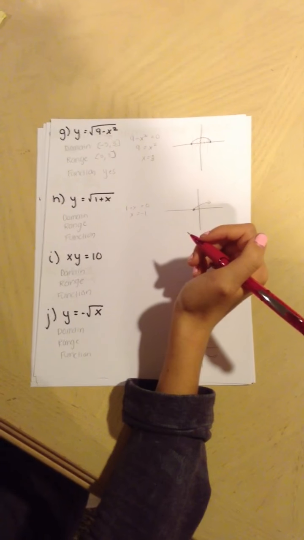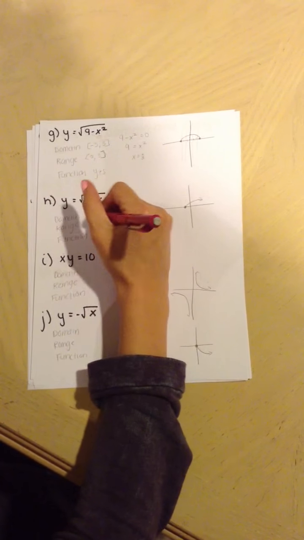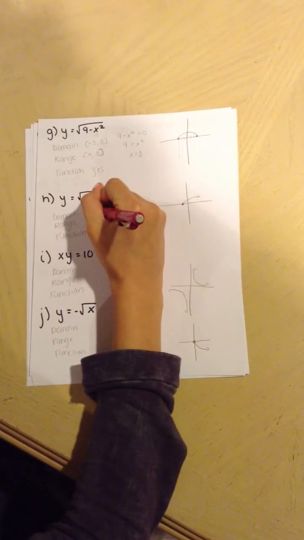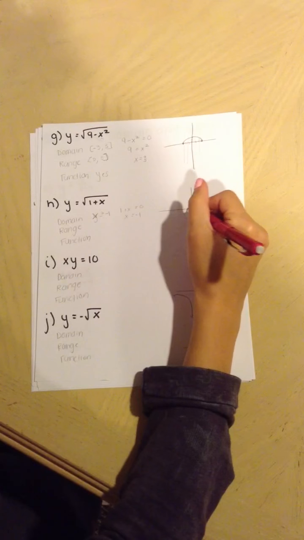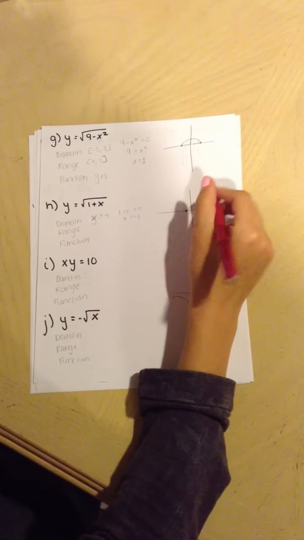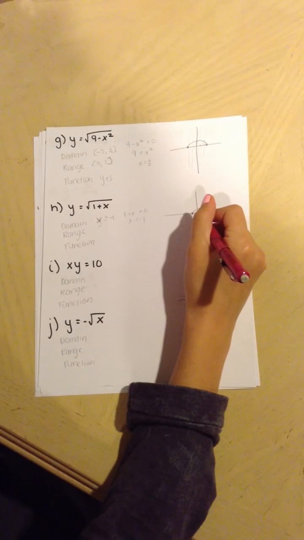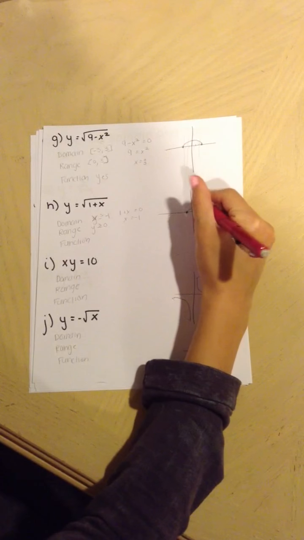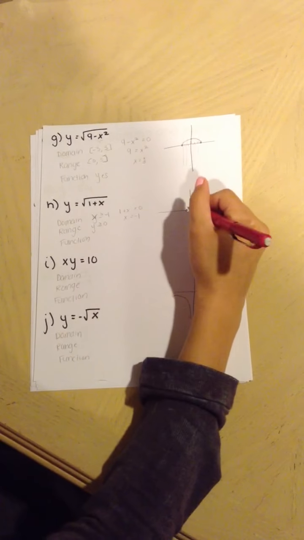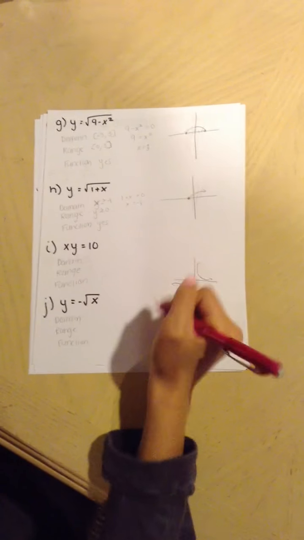The domain for this one is going to be x is greater than or equal to negative 1, because all the x's past negative 1 are going to be included. The range is going to be y is greater than or equal to 0. Everything above is going to be included, and it passes the vertical line test, so yes, it is a function.